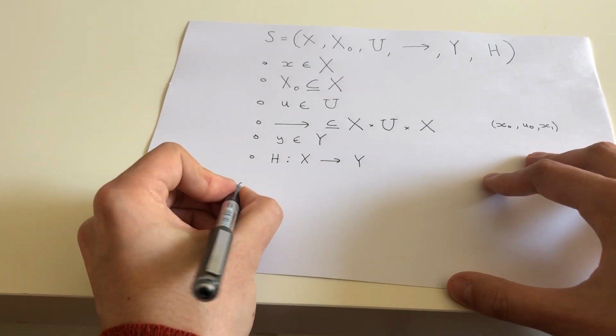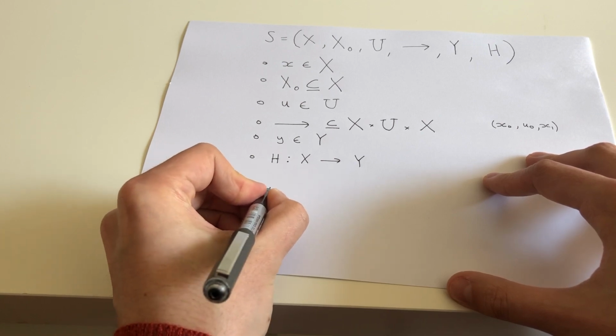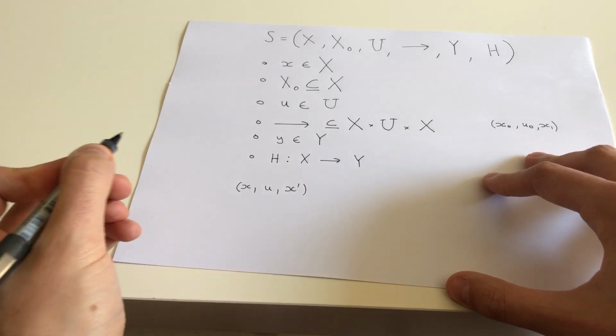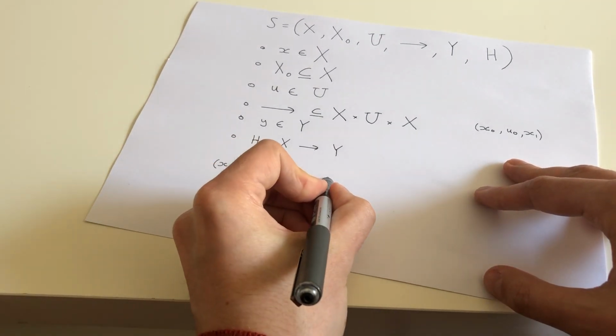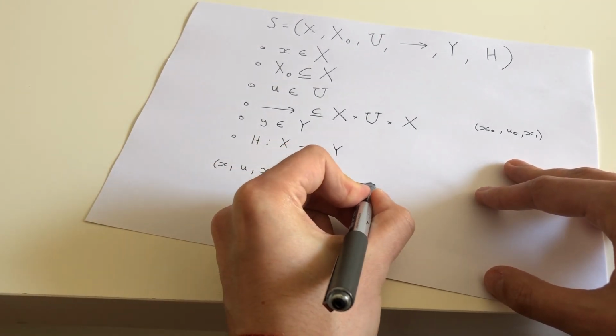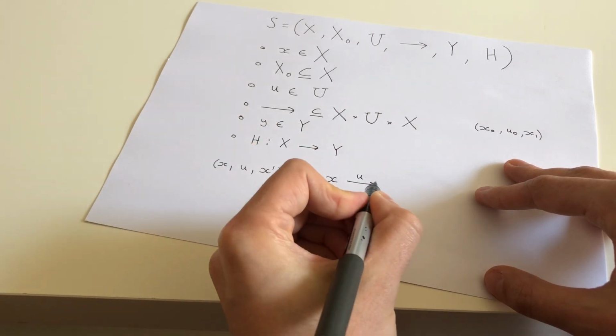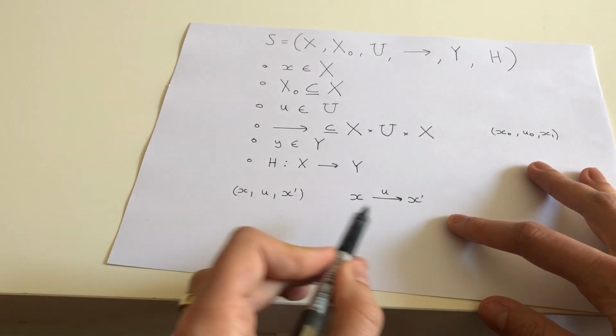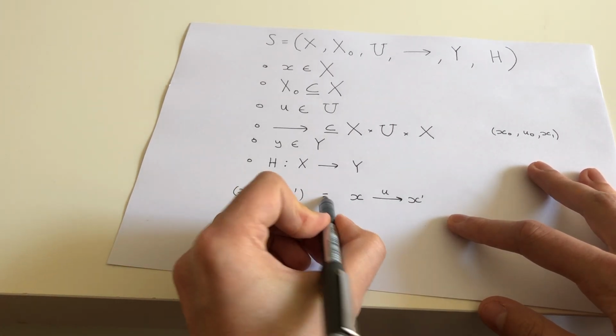The evolution of the system we've talked about a little bit already is represented by the transition relation. Here, the transition x with the input u to a new state x dash can be written as well as x transitioning with input u to x dash. These two things are basically equivalent.